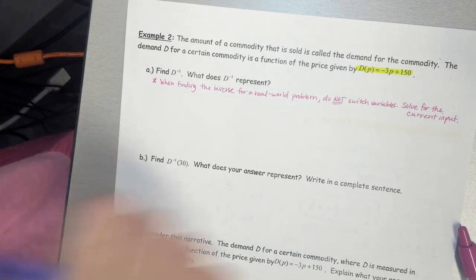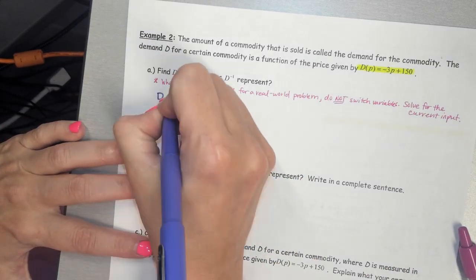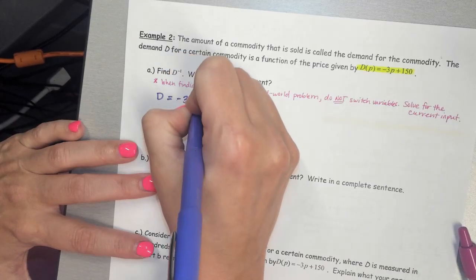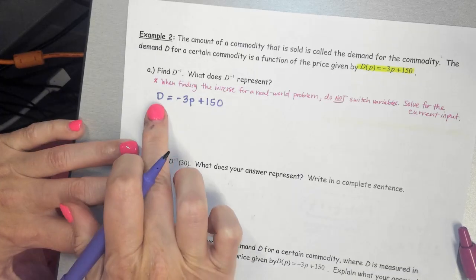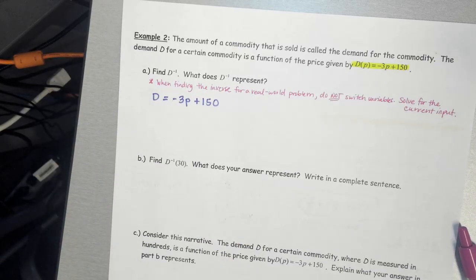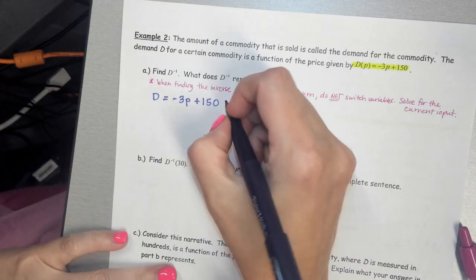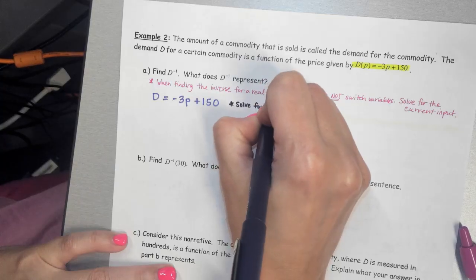So it says D of P. It's fine if you write it as D equals negative 3P plus 150. Generally, they'll leave it like that so it's a little bit easier. And we are going to solve for P.